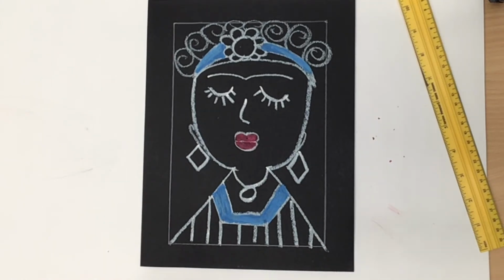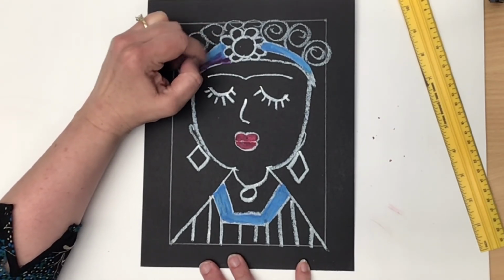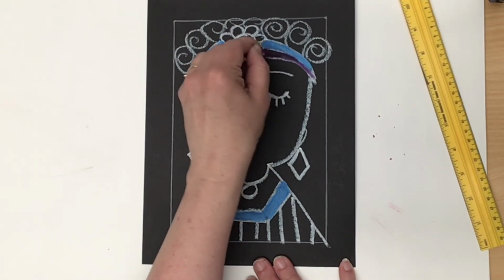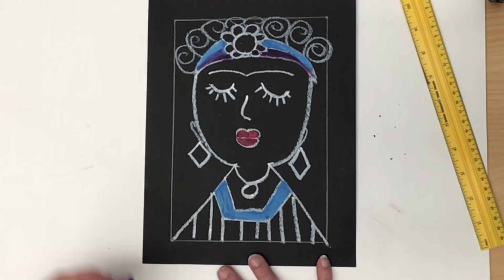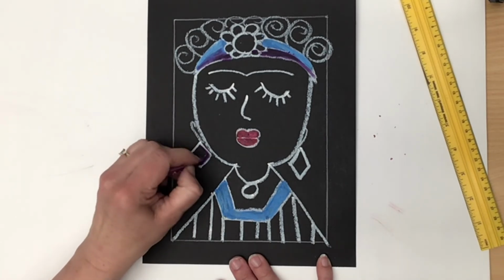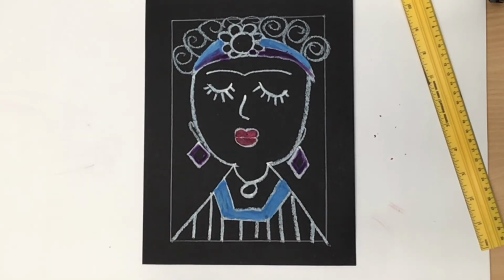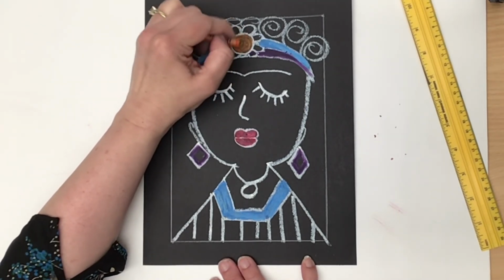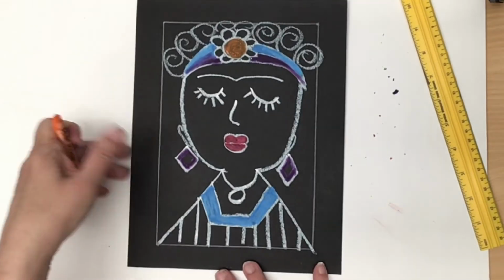And then maybe I'll use some bright purple. That might be kind of fun. Maybe that overlaps a little bit on the blue. Maybe her earrings have some purple in them too. I'm going to just keep coloring and just play the music so you can enjoy decorating your picture as well.